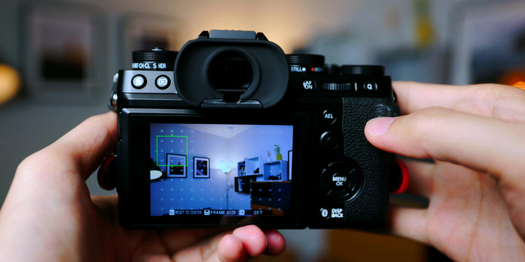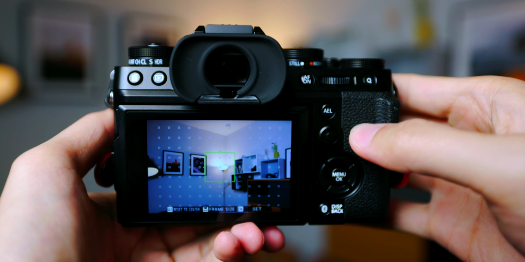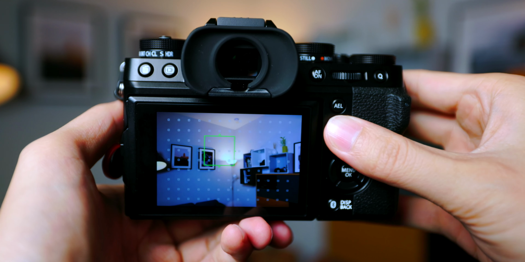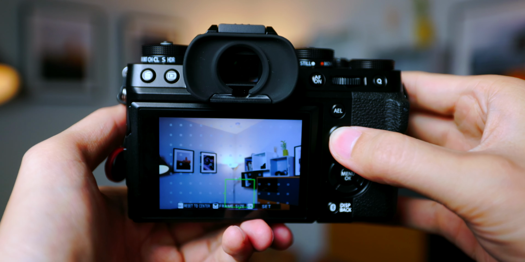And speaking of focus, if you find yourself in a situation where you want to recenter the focus point, all you have to do is press the joystick either once on the Fujifilm X-T5, or it could be twice on some of the older Fujifilm models.